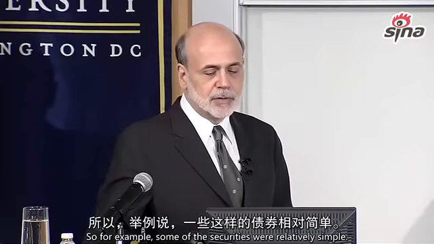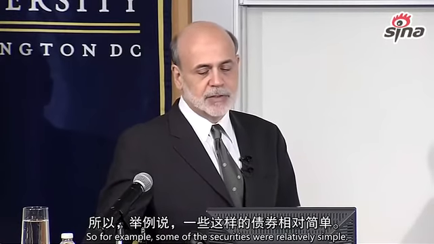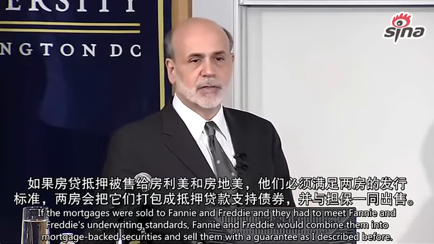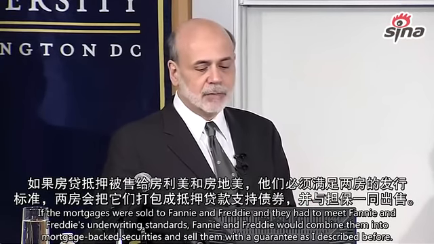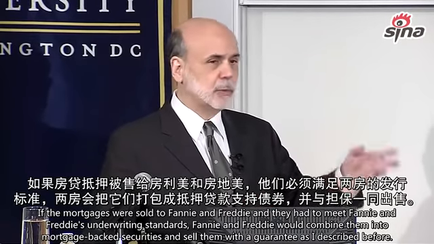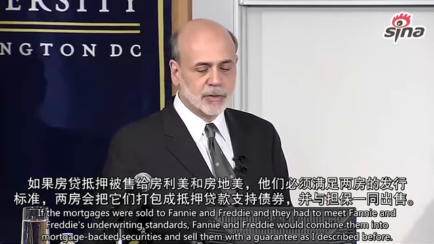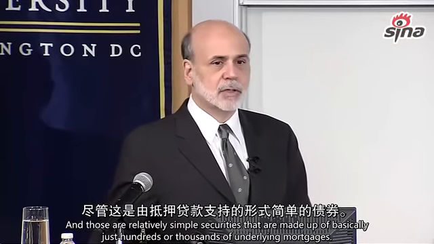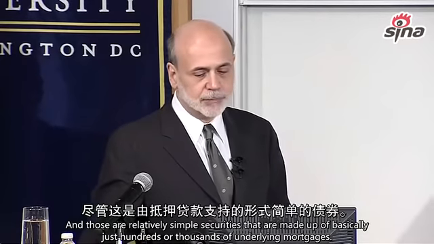So, for example, some of these securities were relatively simple. If the mortgages were sold to Fannie and Freddie, and they had to meet Fannie and Freddie's underwriting standards, Fannie and Freddie would combine them into mortgage-backed securities and sell them with a guarantee, as I described before. And those were relatively simple securities. They're made up of basically just hundreds or thousands of underlying mortgages.